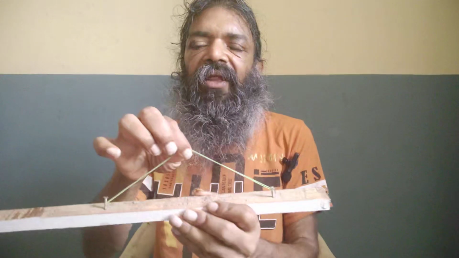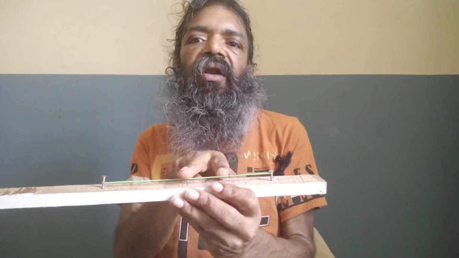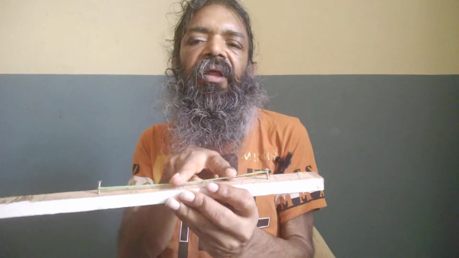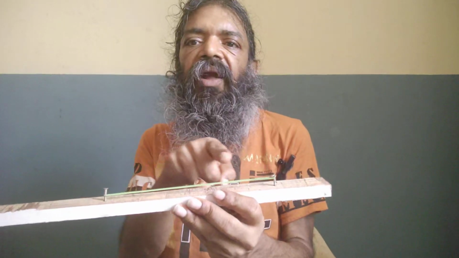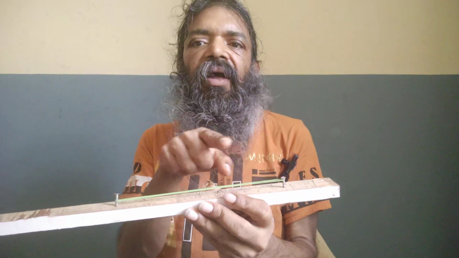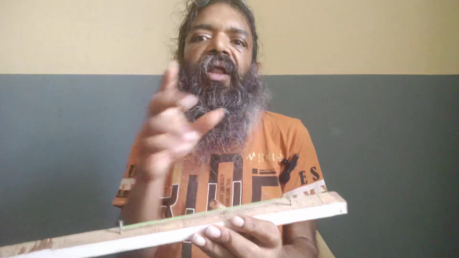So if the string is like this and I am moving here, I take two points. Suppose there is a delta x distance between these two points. At any moment, what is the height at the first point? And at the second point at the same moment, what is the height? That difference is delta z. What is the difference in x?